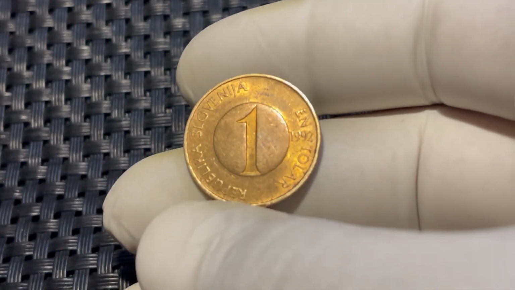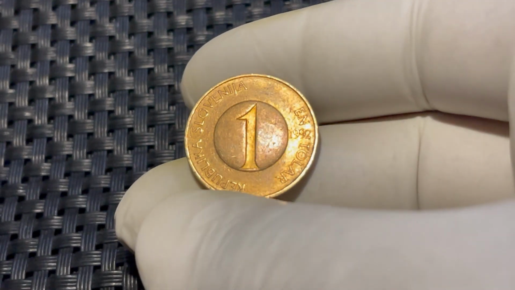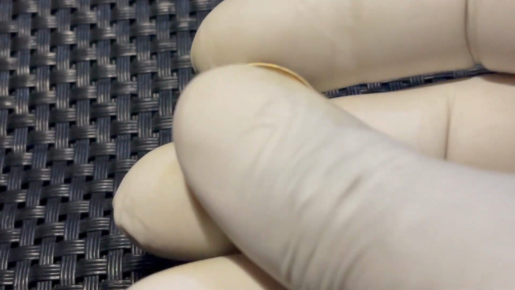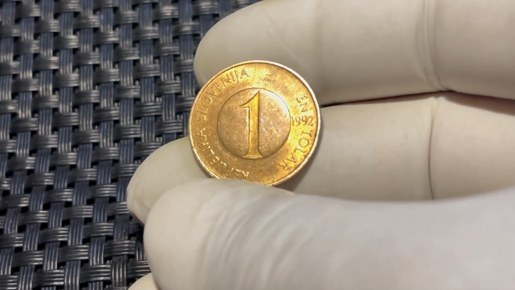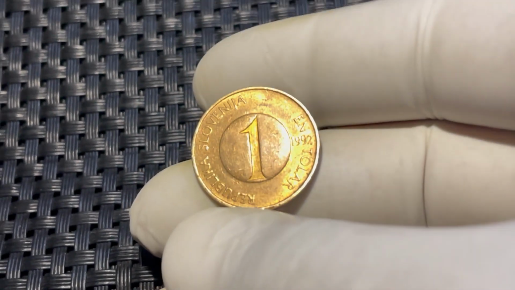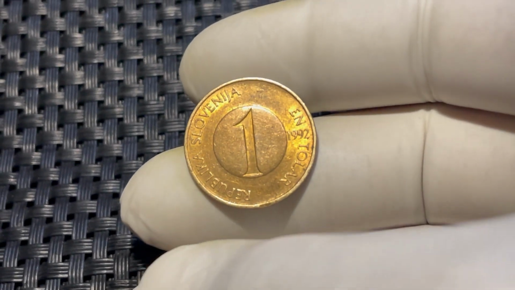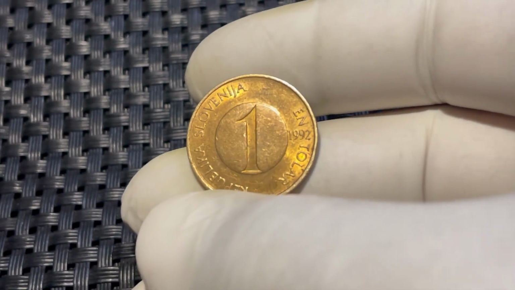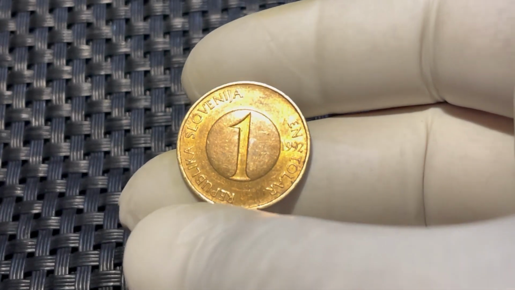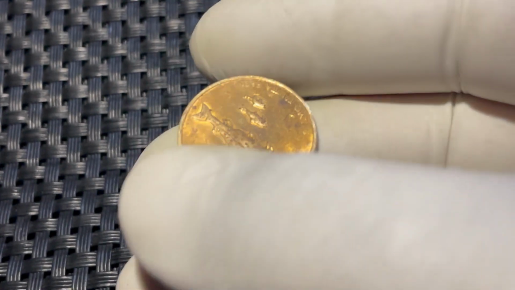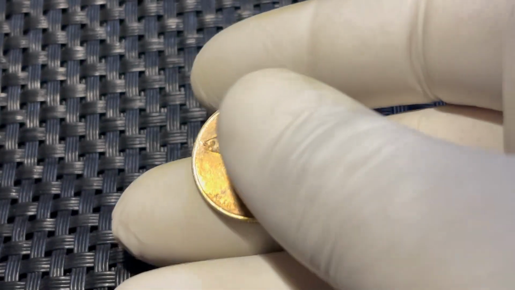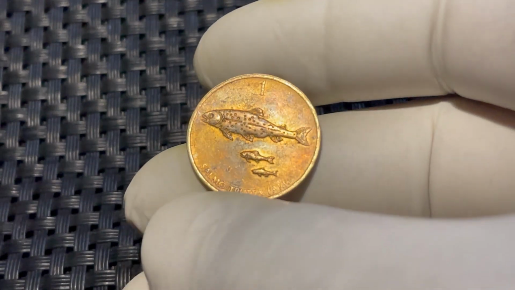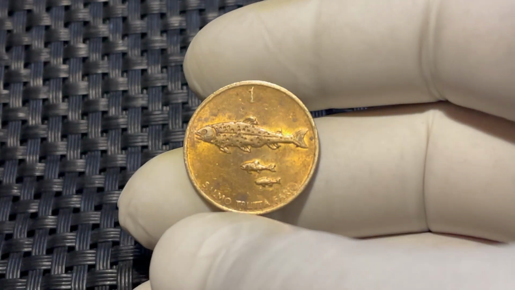In many cases, coins with subtle differences, like mint mark placement or metal composition, become hot targets for completionists and error collectors alike. Let's now shift to a key question: how much is the 1992 no-mint mark Slovenia 1 tolar coin worth in 2025? As of this year, the value of this coin largely depends on its grade and market demand. Here is a general breakdown.